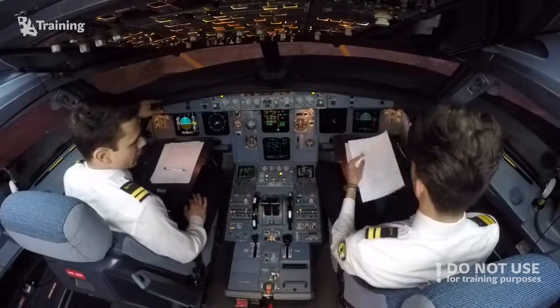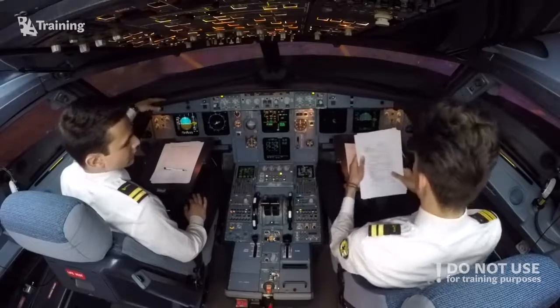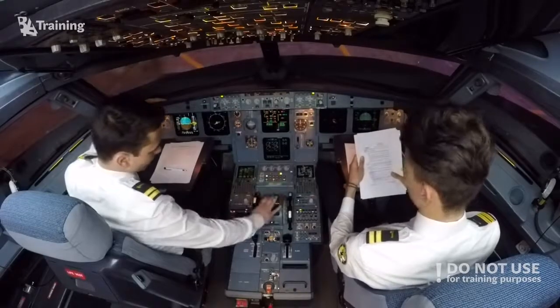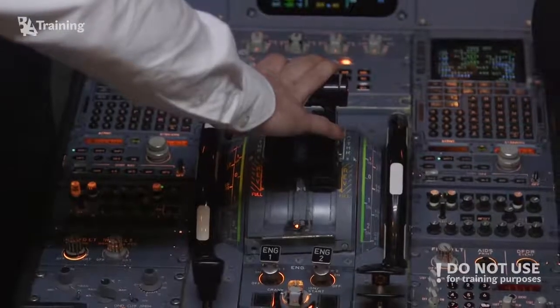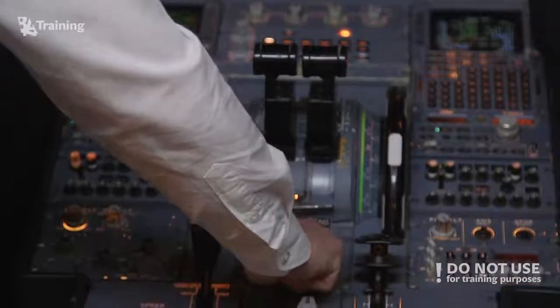Okay, let's start the procedure. Manual engine start procedure. Thrust levers idle. Engine mode selector normal, then ignition start. Norm. Ignition start.